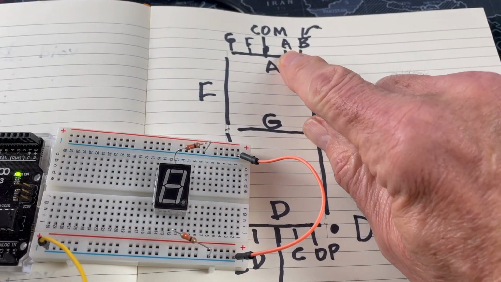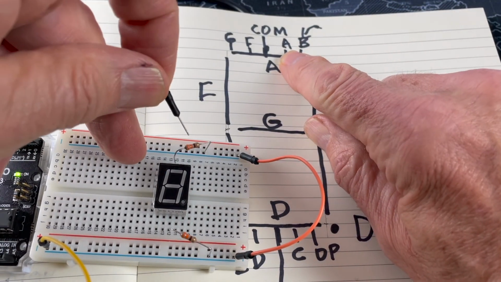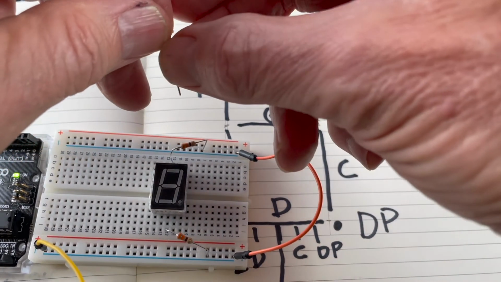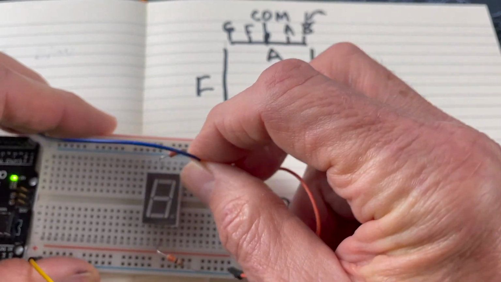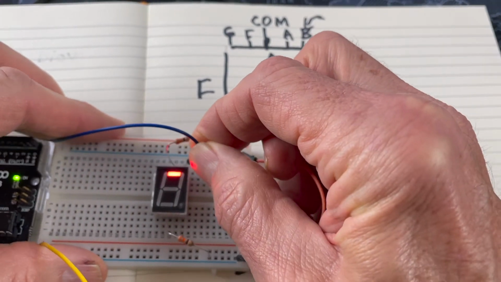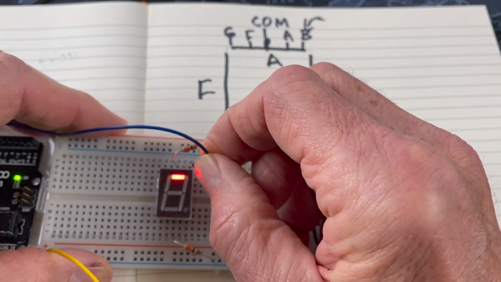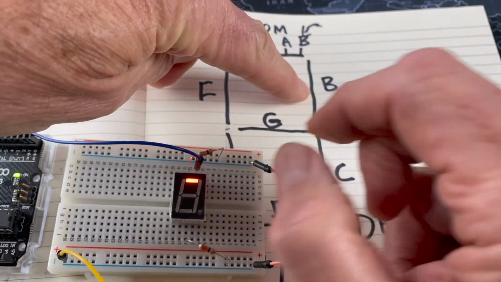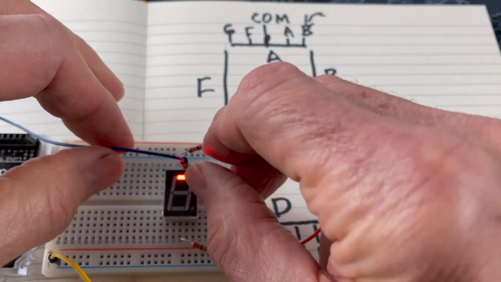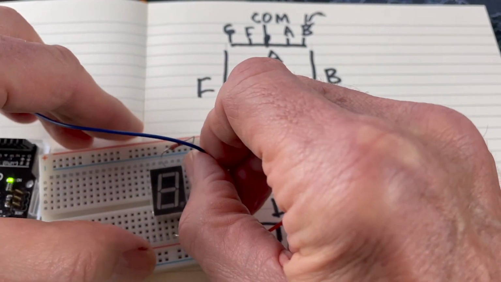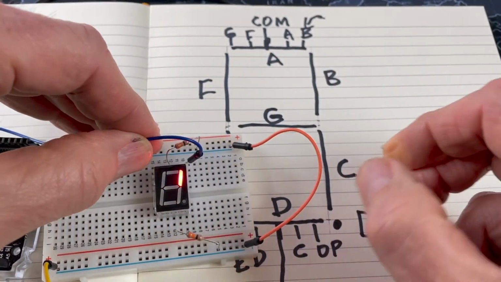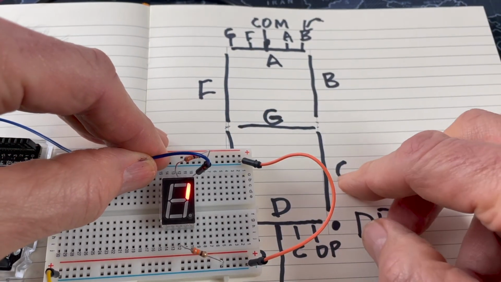So we see that A is the pin up here right next to that resistor, and the A segment is the one on the top. So let me light that one up just by applying 5 volts, and there's that one. The one next to it to the right should be this segment, sorry, on the side here. Let me show you that one. There it is, and so on.